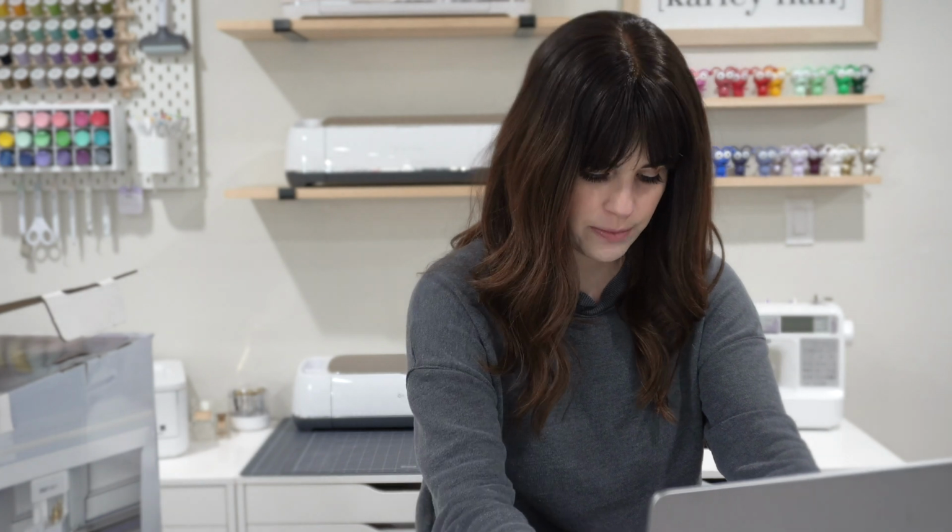Inside your box, you'll find a card that says, "Let's get started," and we're going to navigate to that website. It's cricut.com/setup. So you'll open up a browser window. I'm using Google Chrome, and we will navigate to cricut.com/setup.